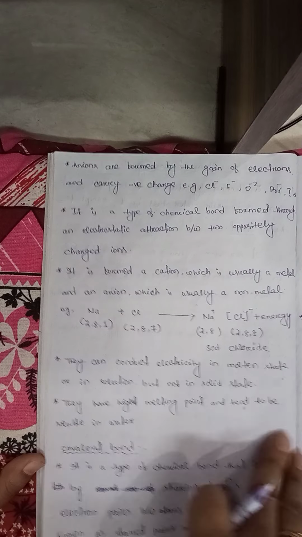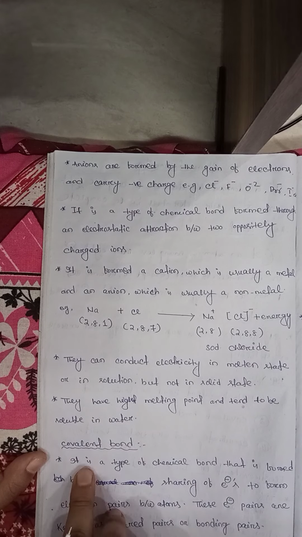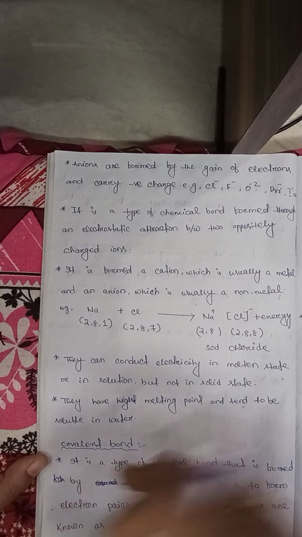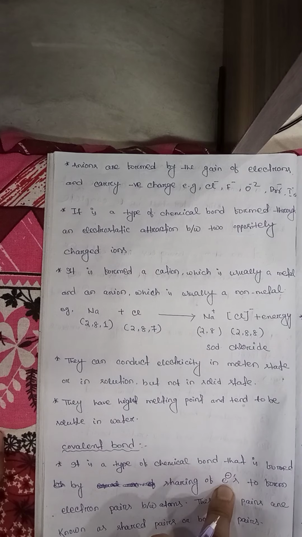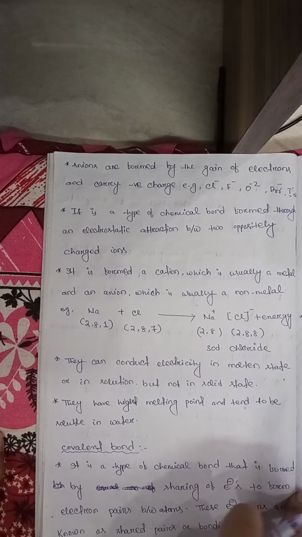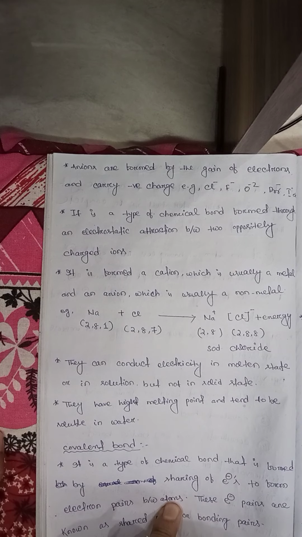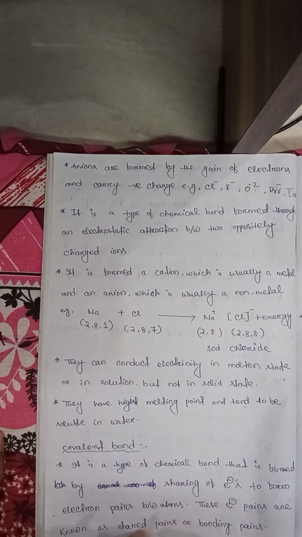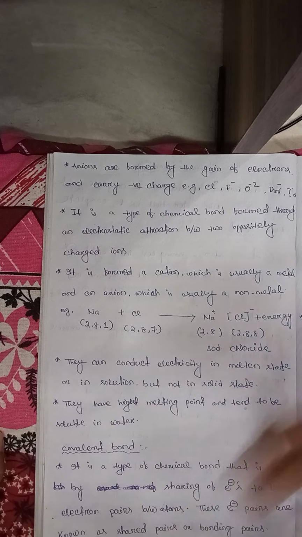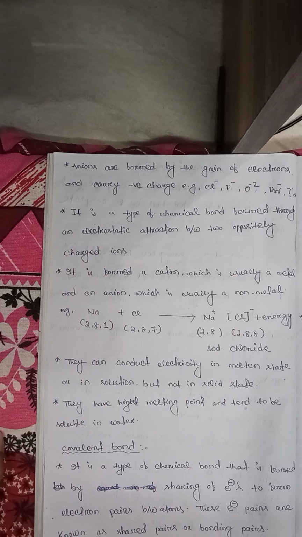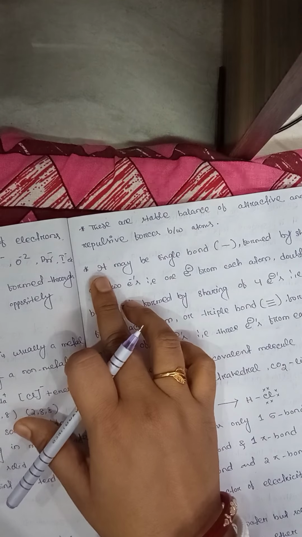Now let's talk about the covalent bond. What is a covalent bond? A covalent bond is a type of chemical bond formed by sharing of electrons to form electron pairs between atoms. The electron pairs are also known as shared pairs or bonding pairs.